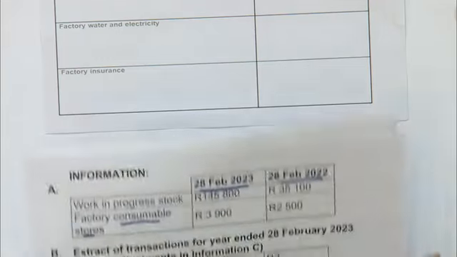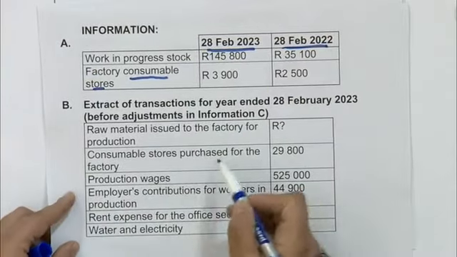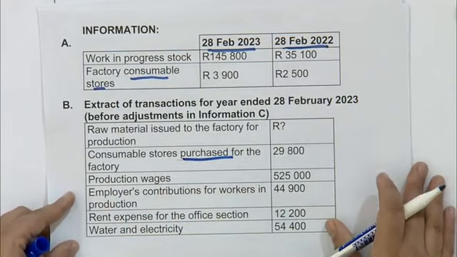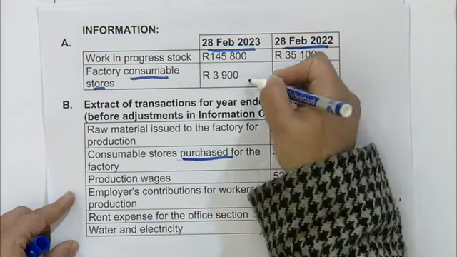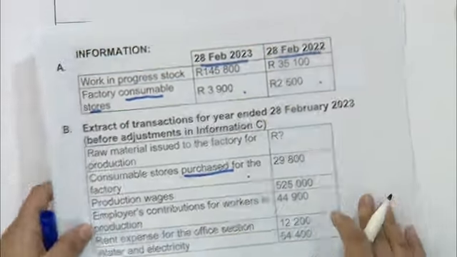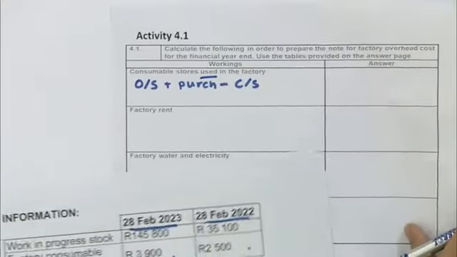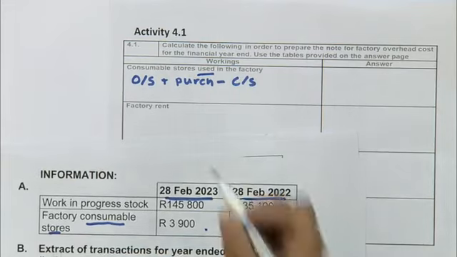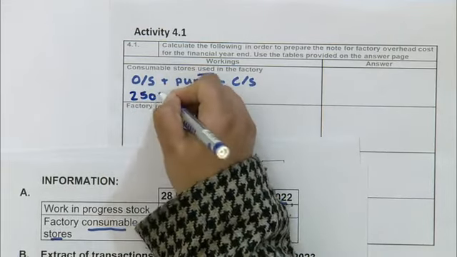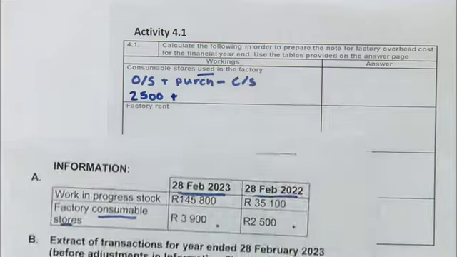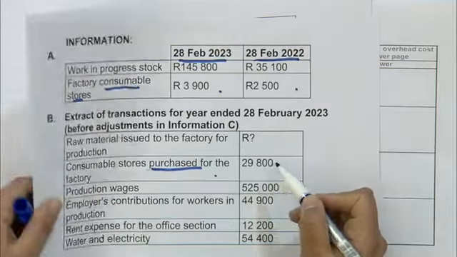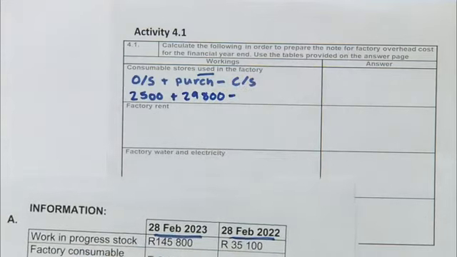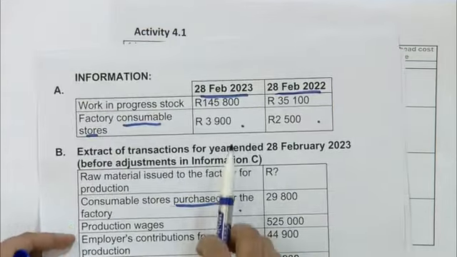Then there's more. They also give us information where they say consumable stores purchased. So what do we have? We have beginning, we have end, and we have purchased. Let's put that in a calculation. And we're going to say your opening stock, as we mentioned, it's going to be 2,500 plus what you purchased, it's 29,800, and minus what we had at the end of the financial period.